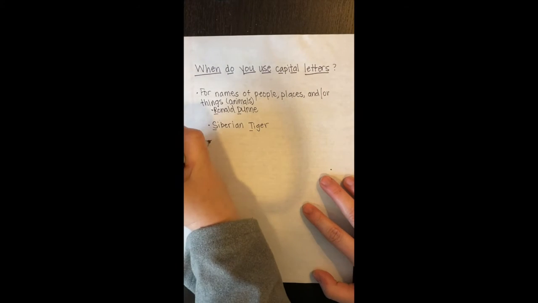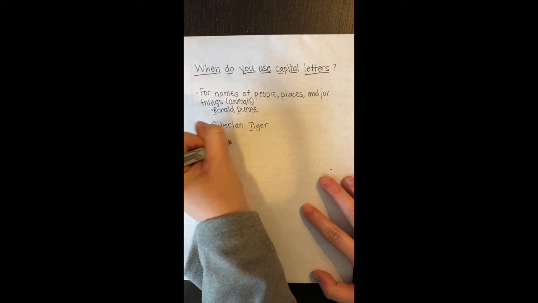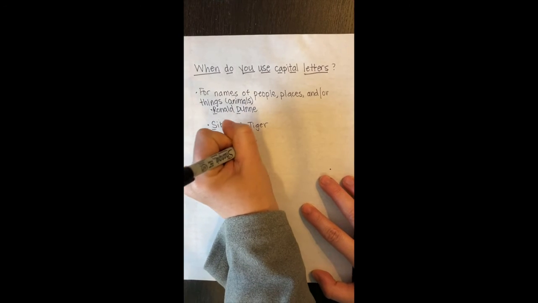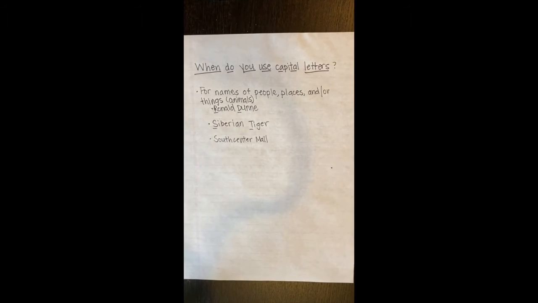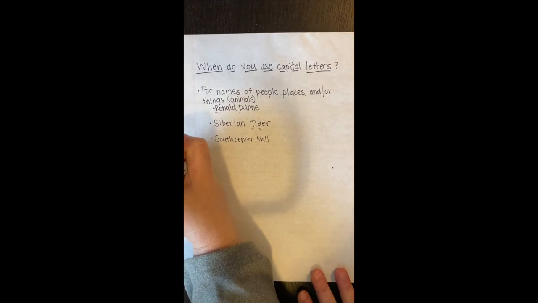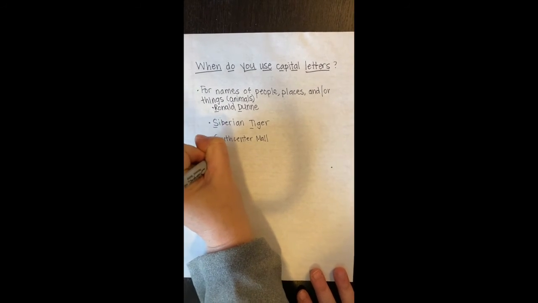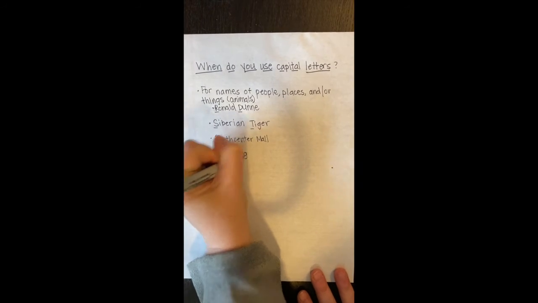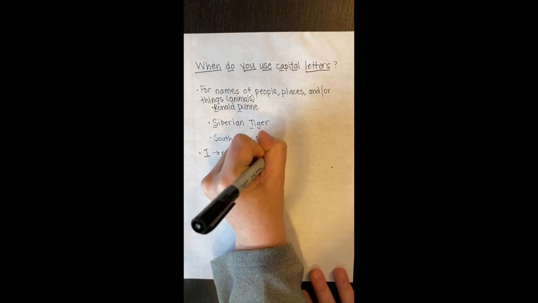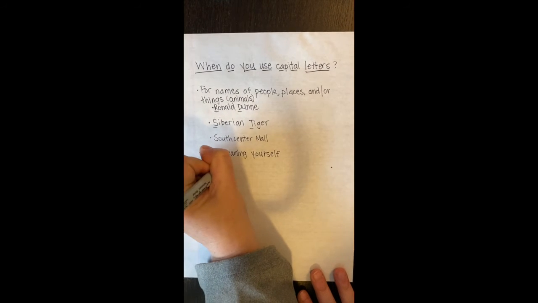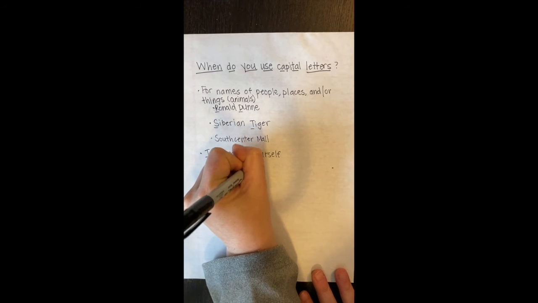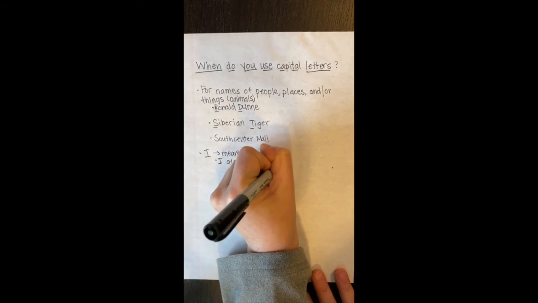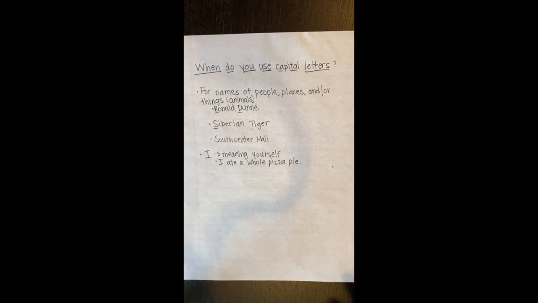Then we can also use it for places, kind of like the South Center Mall. So we have all of those different times that we can do it. You also use it when you're using the letter I in meaning yourself. Like, I ate a whole pizza pie. I wouldn't use a lowercase because I'm talking about myself, even if it's in the middle of a sentence.